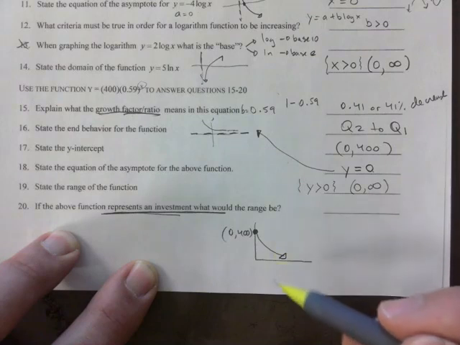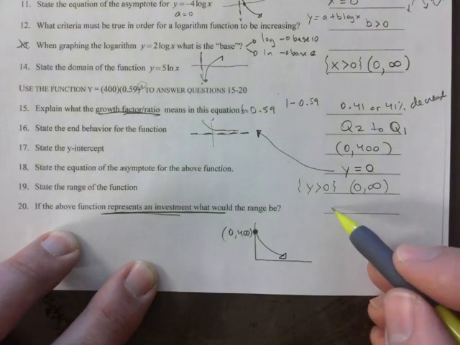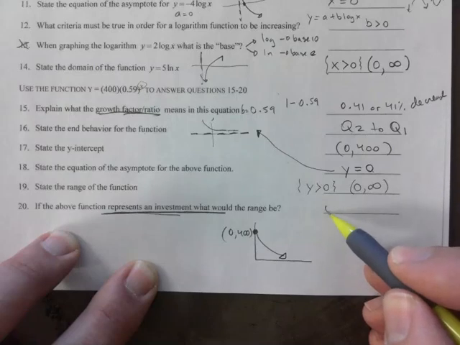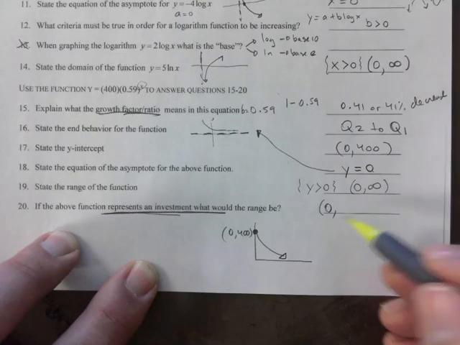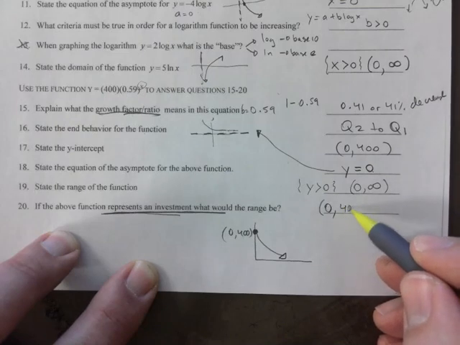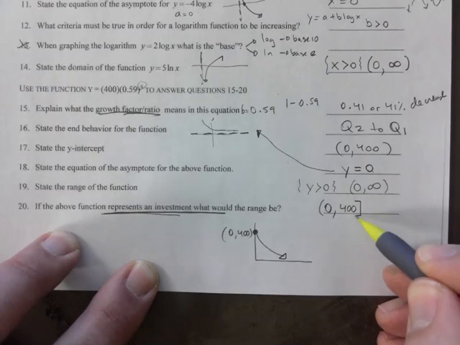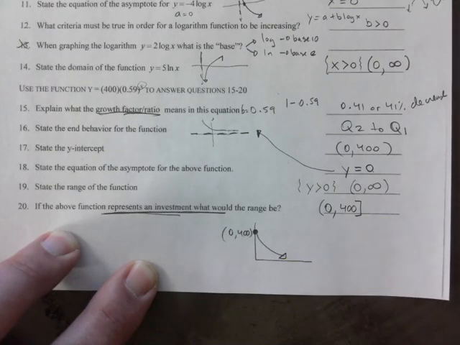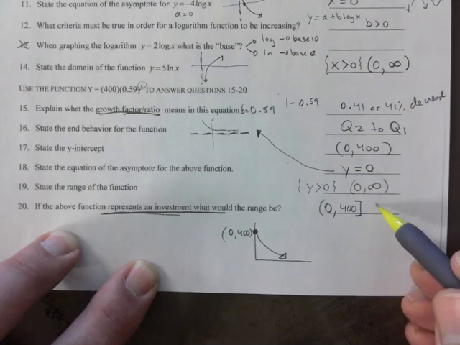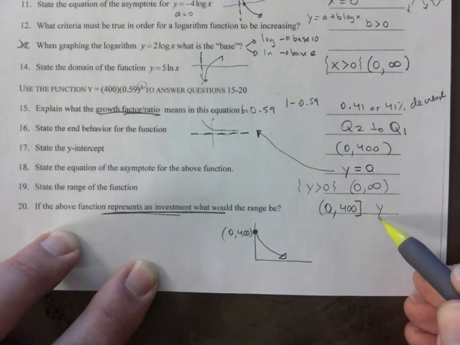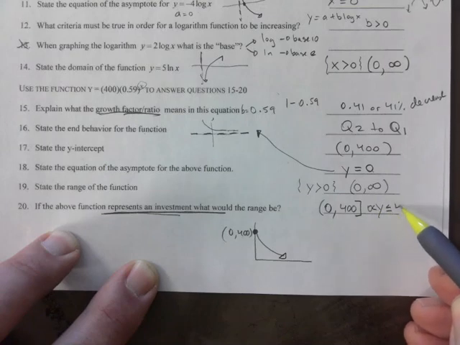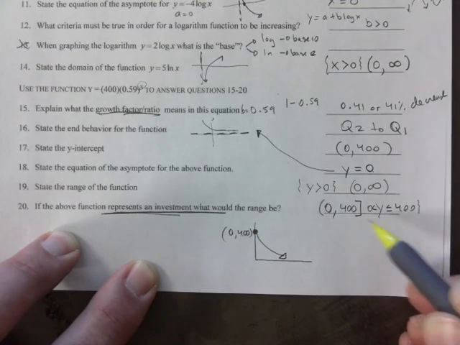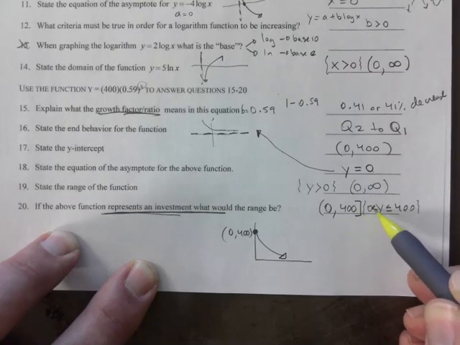So what would be my range here? The lowest I can ever get to, according to this, is almost 0. And the highest I ever get to is 400, because I introduced this scenario here. You could also say that y is between 0 and 400, 400 inclusive, okay? 0 has just the opening there.